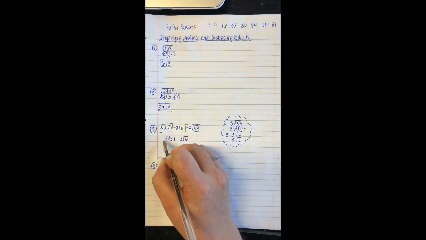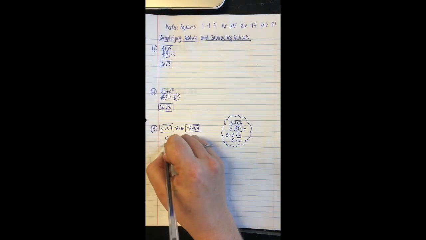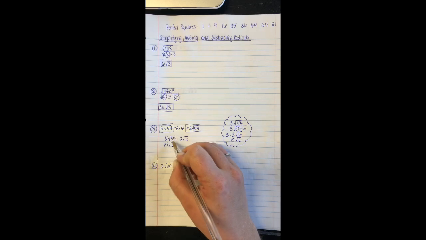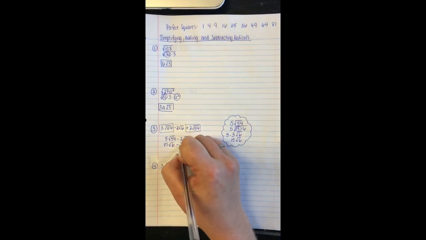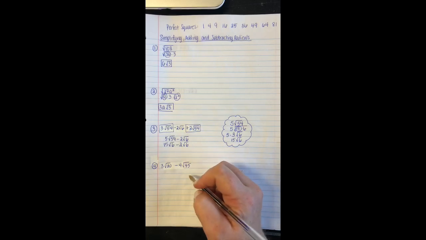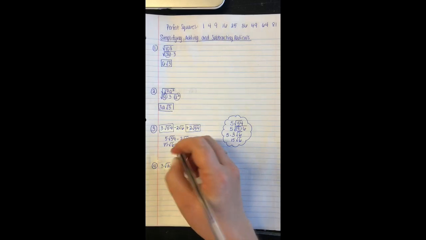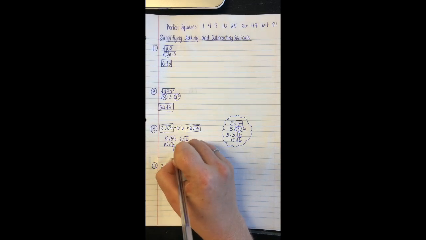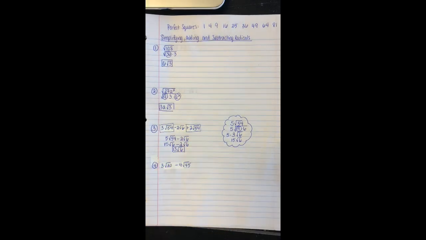So now where I had 5 radical 54, I'm going to replace that with 15 radical 6. Again, they're equivalent expressions. Bring down the 2 rad 6, and now I have a common radicand, so now I can actually add those together. 15 minus 2 is 13, and remember, like I said before, you don't change the radicand. Think of it like 15x minus 2x. You're just combining the coefficients.